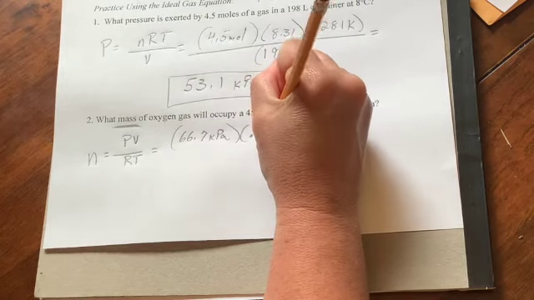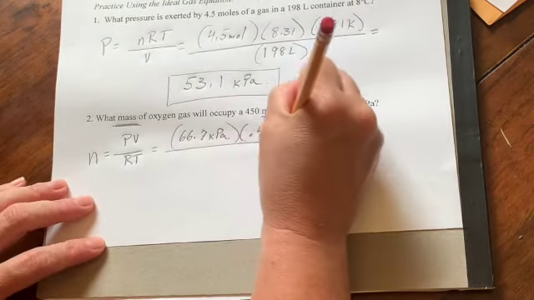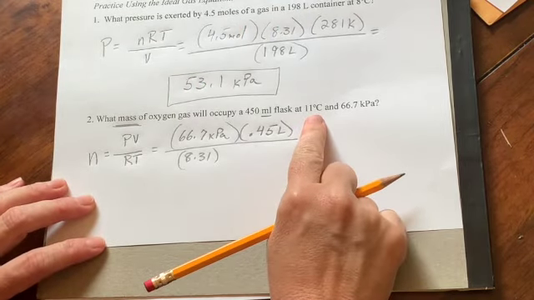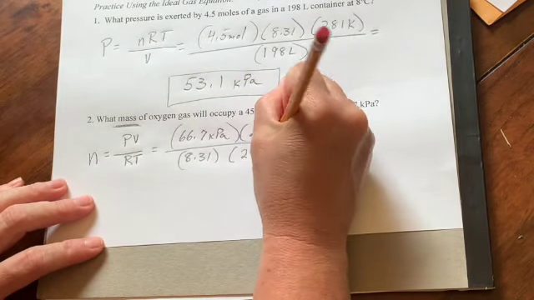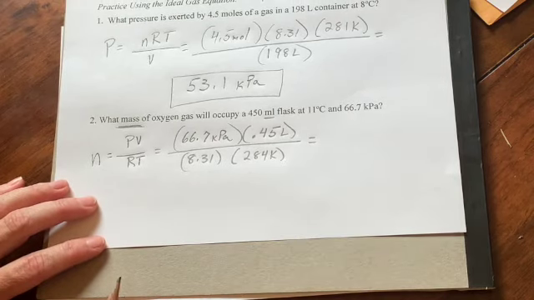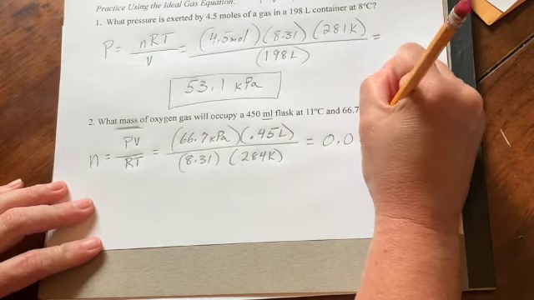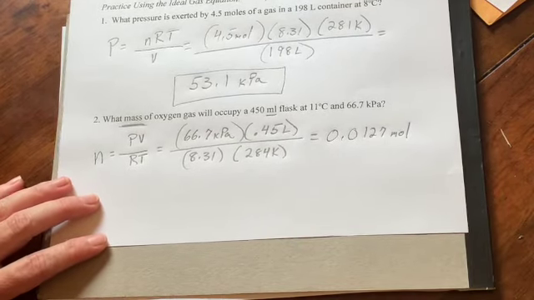That is 0.45 liters. R is 8.31. And our temperature is 11 degrees Celsius. 11 plus 273 gives us 284 Kelvin. When we solve for this, we get about 0.0127 moles.